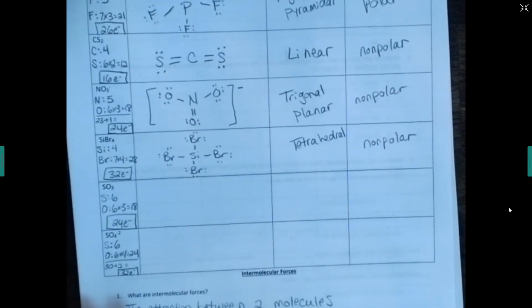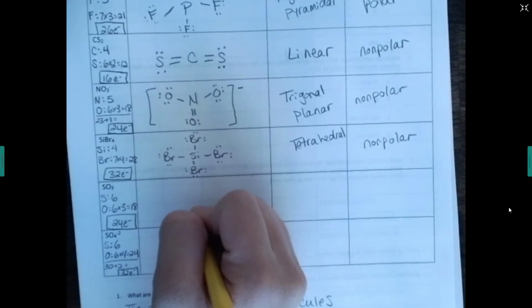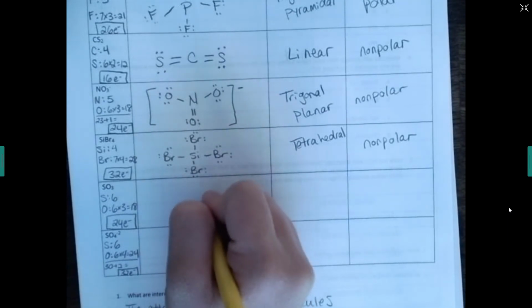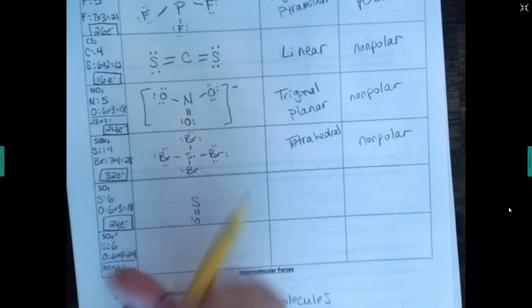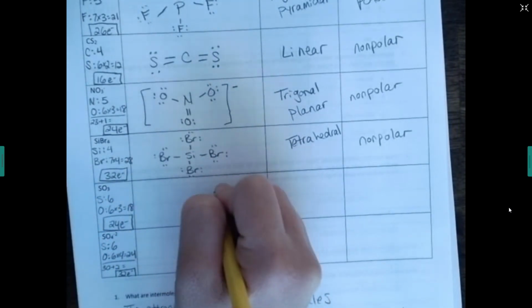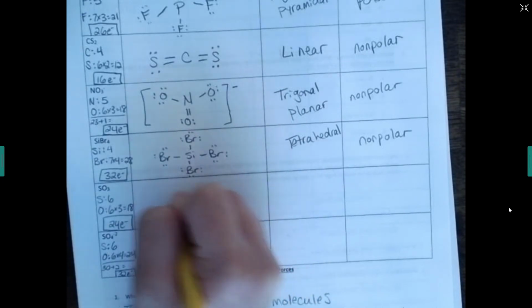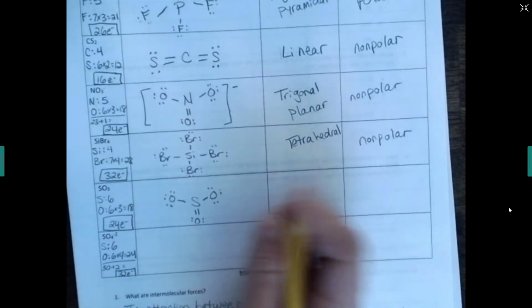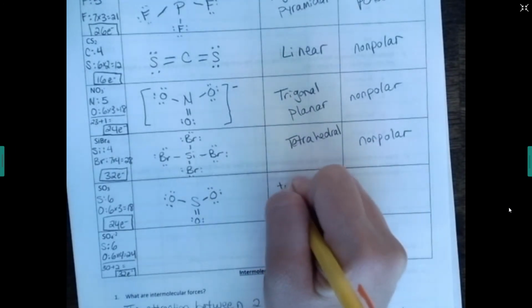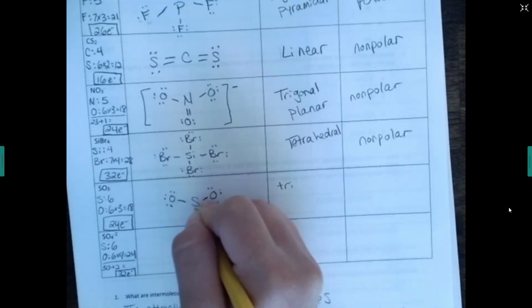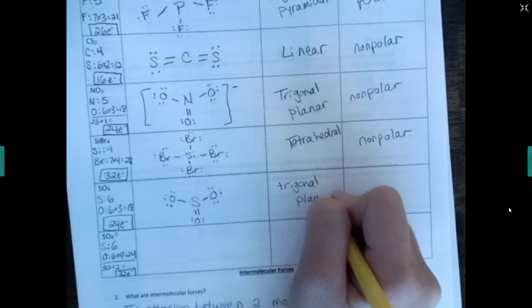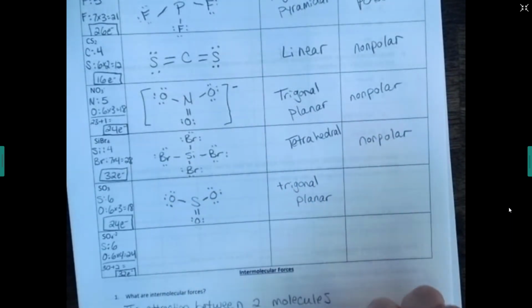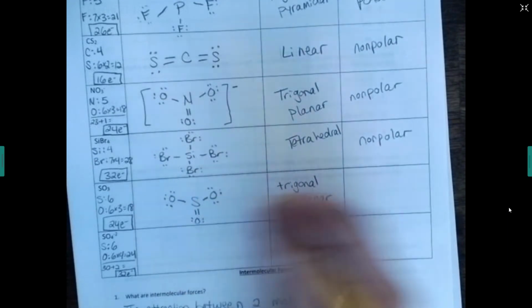Okay, SO3, this one has, it looks like 24 electrons, but sulfur needs an octet. So you have to put a double bond on one of these. Tricky. It's a little bit different. We haven't seen this one before. So this one is trigonal planar. Because remember, a double bond counts as 1 bonding pair. So that's 1, 2, 3 bonds, no lone pairs, trigonal planar. Again, also nonpolar.